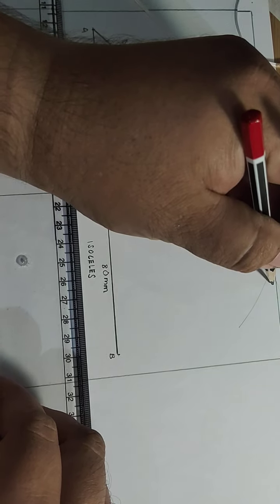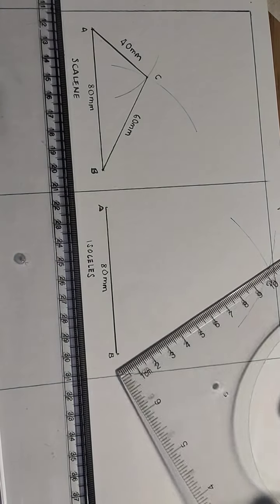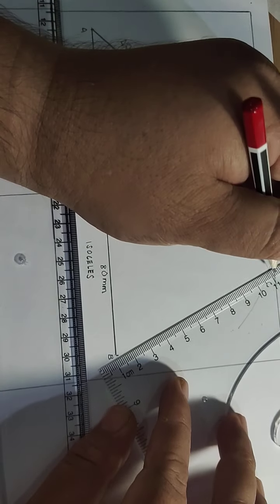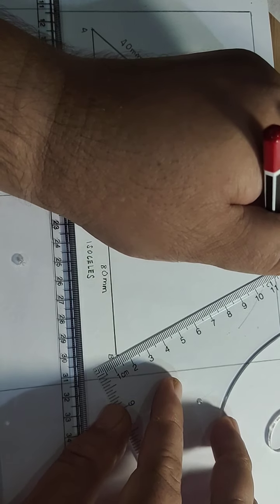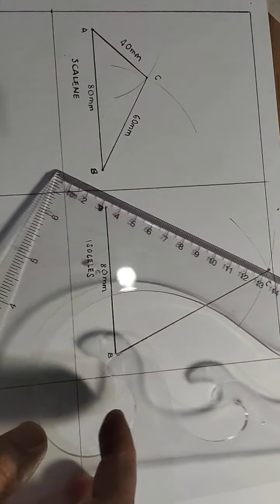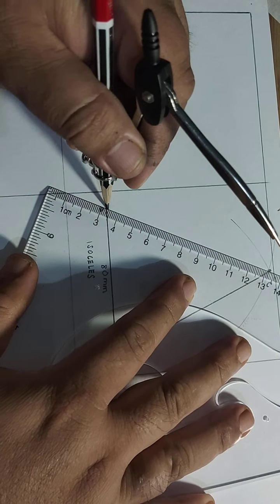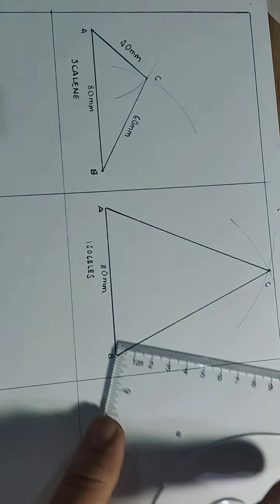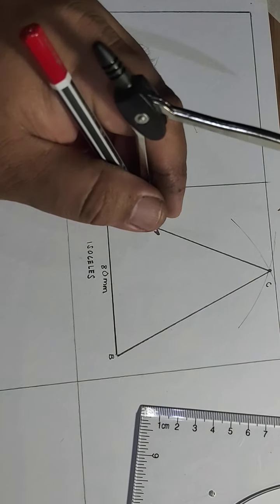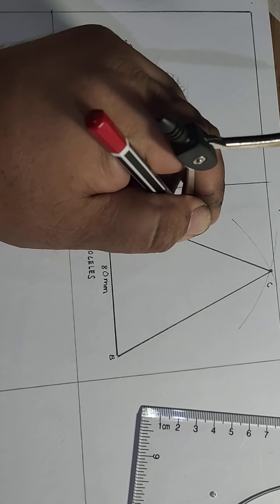Now join them together. Draw a line from B to C like this, and A to C. Now you have the same legs, the same sides, of 100 millimeter.